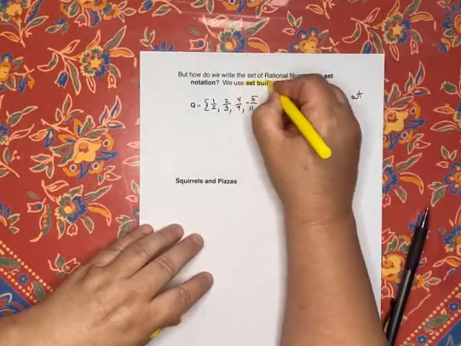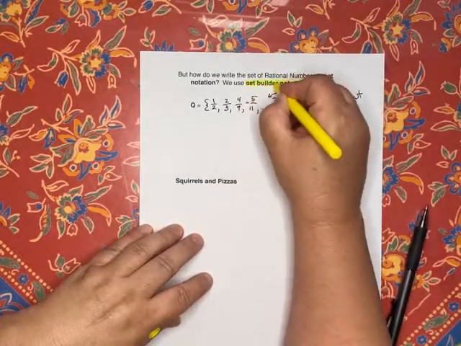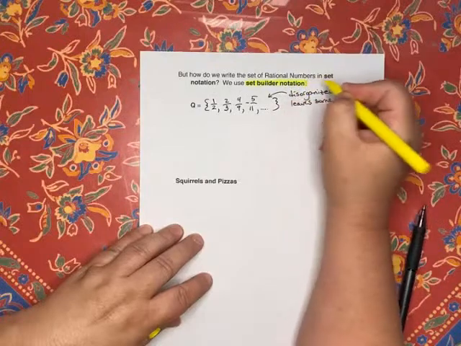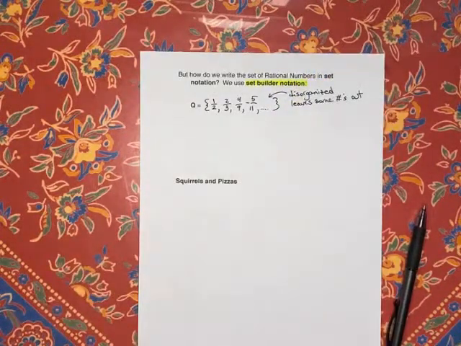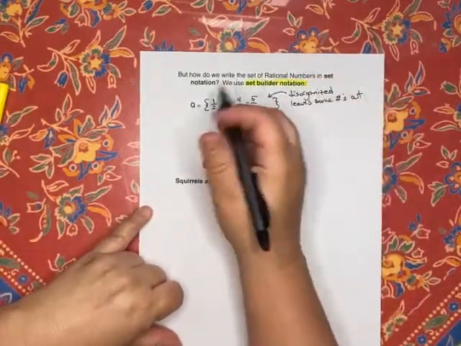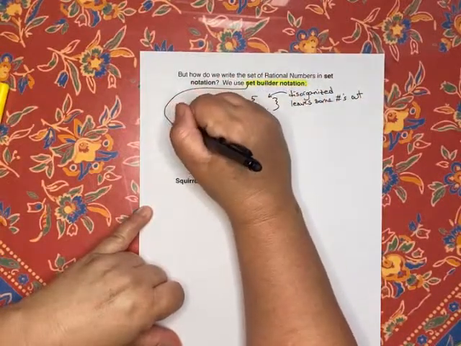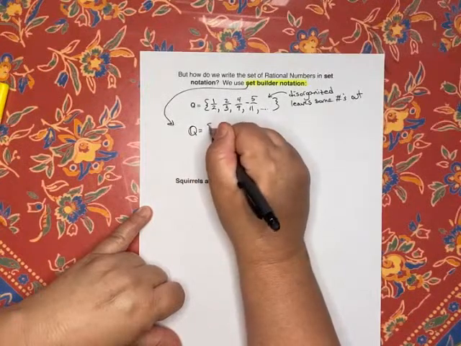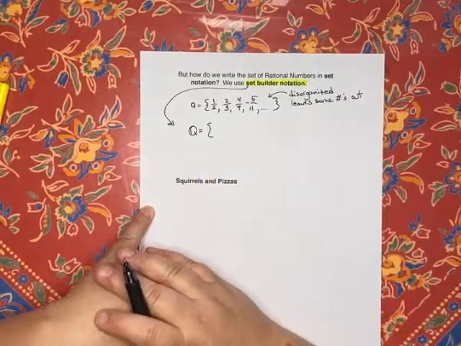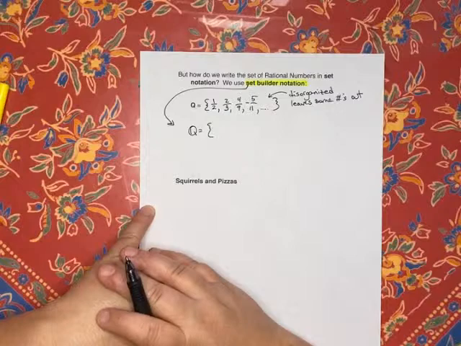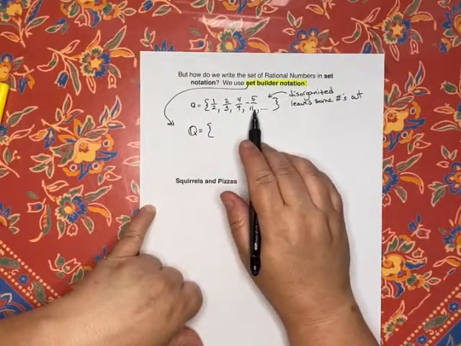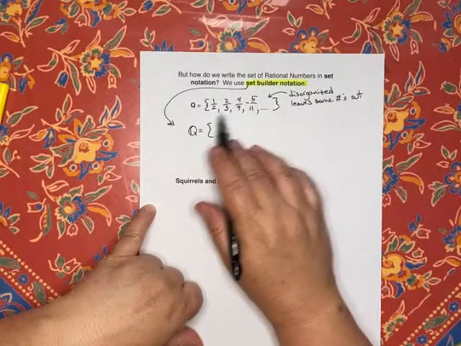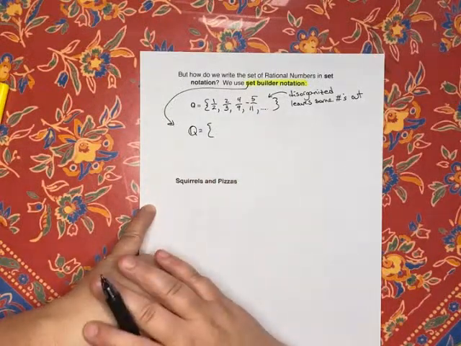It's this guy right here. Again, I truly believe if you have a highlighter, nothing bad can happen. So I'm going to use set builder notation down here. And the way that I'm going to write set builder notation is instead of listing them individually, because this is a mess. It's hard to write them in an order.